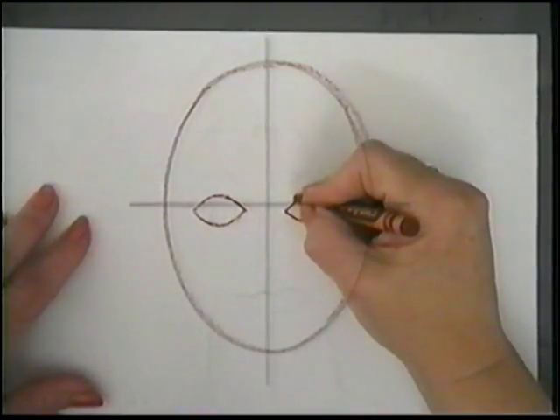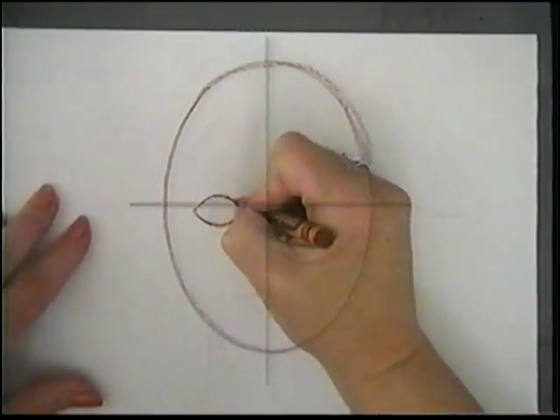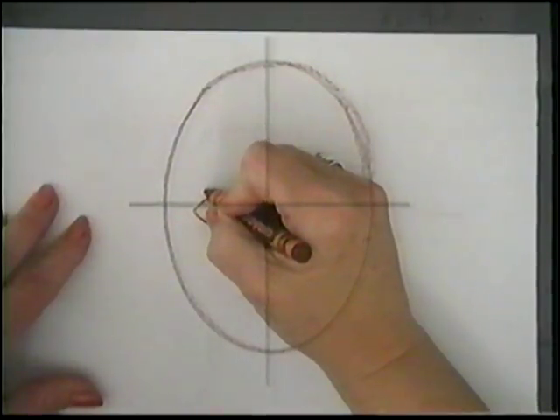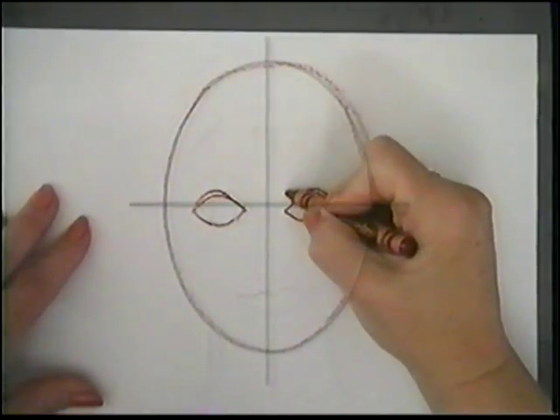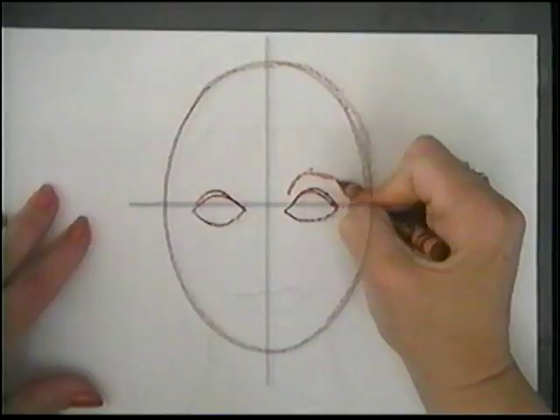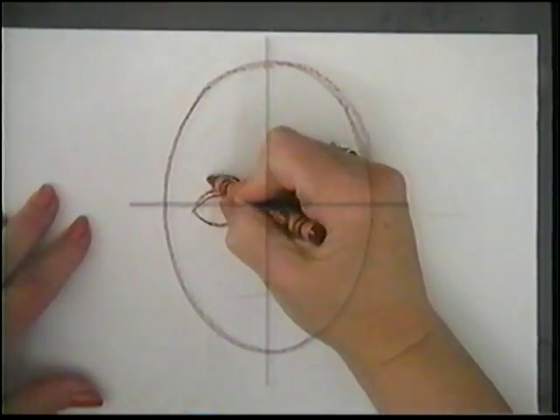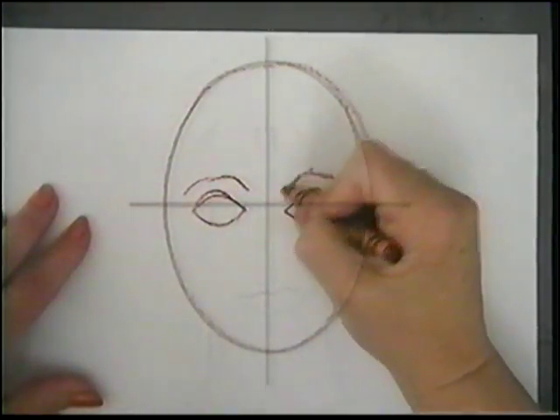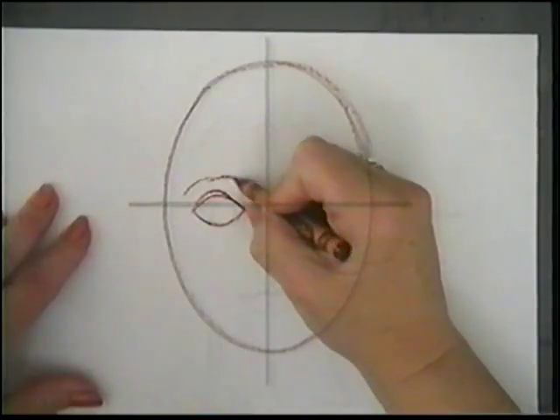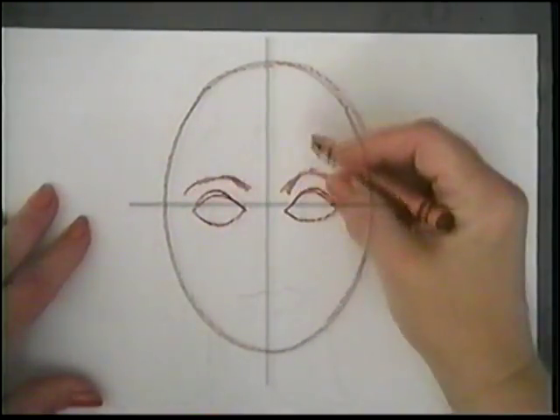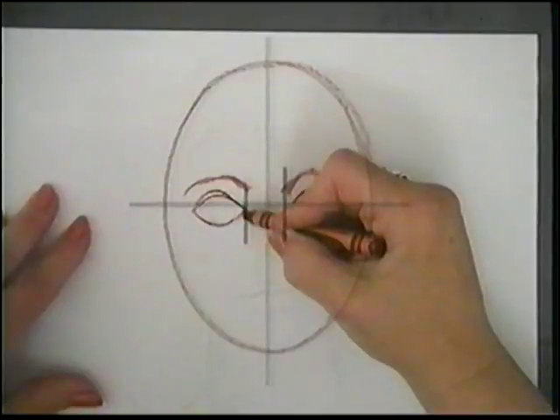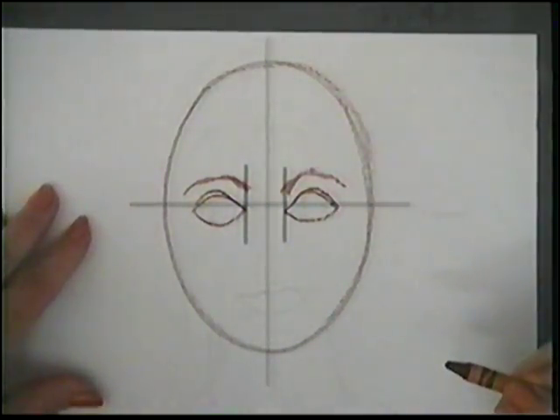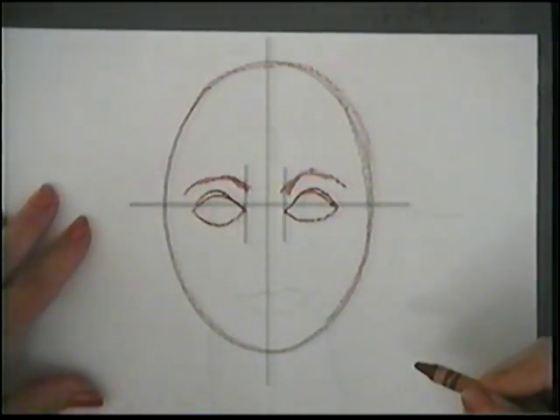Now, some of you might try to draw a little eyelid, and that's like a second line that goes above the eye. And we're going to draw some eyebrows just above the eye. And the eyebrows start even with the eye. So that's where our eyes are. Our eyes are in the middle.